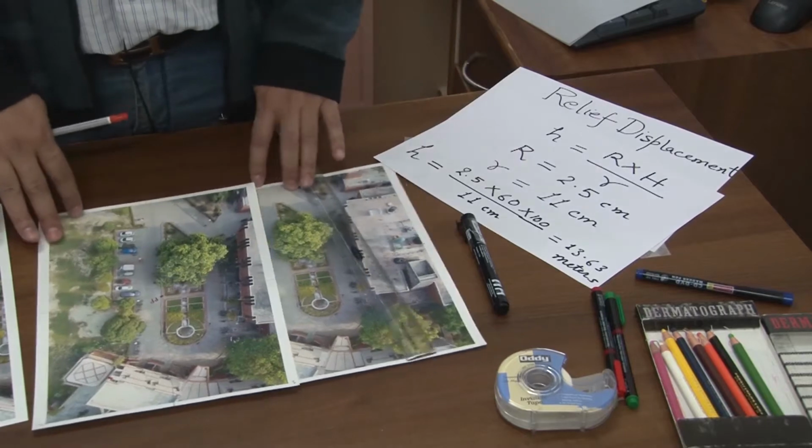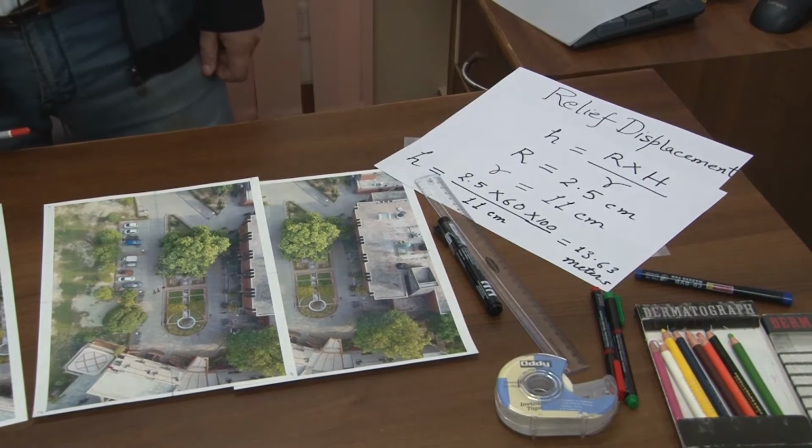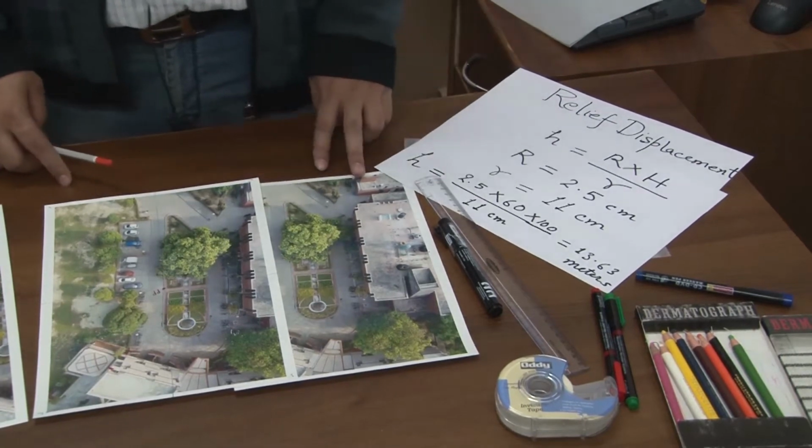So this is the practical for relief displacement. Okay, in the next practical we will learn about stereoscopic parallax.